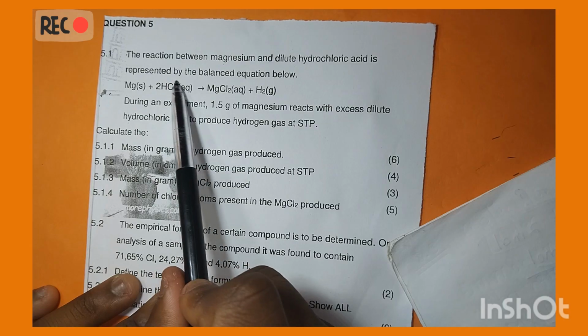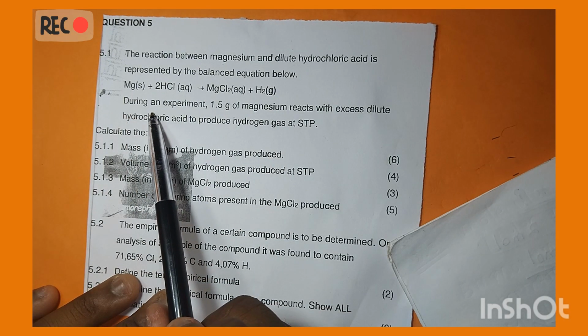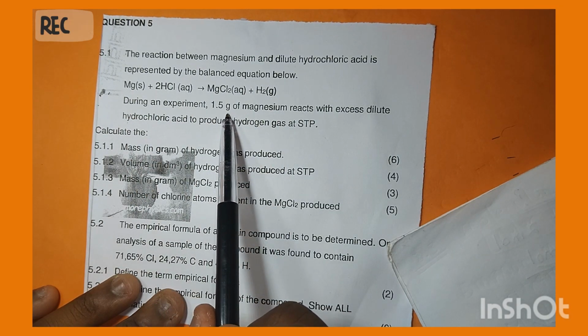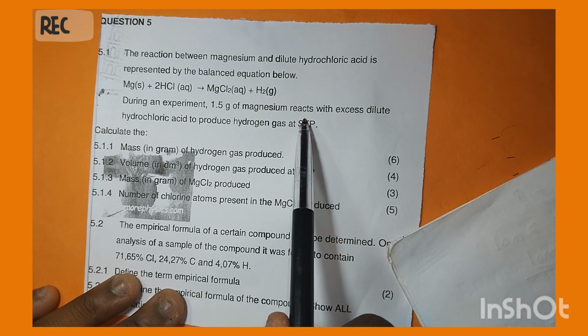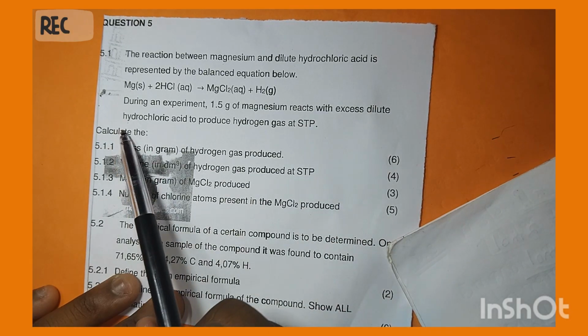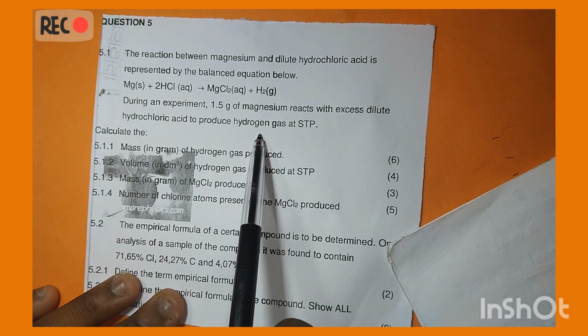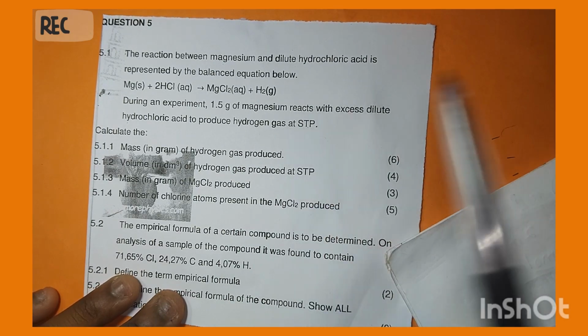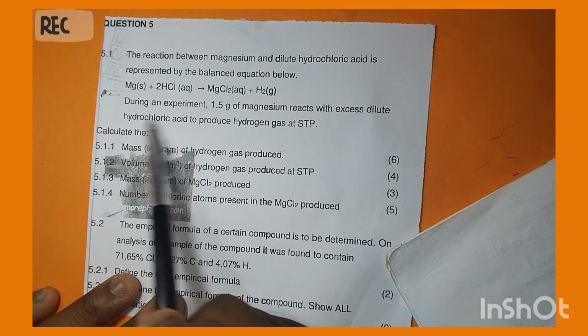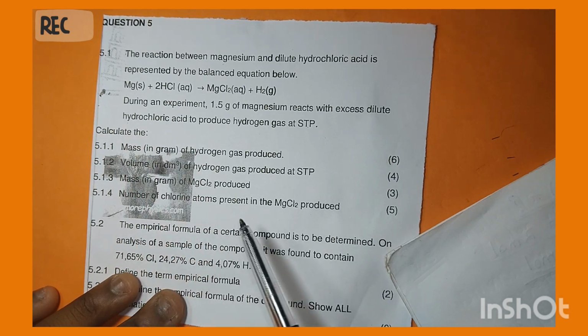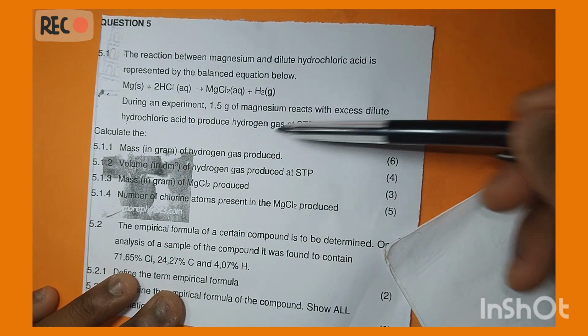During an experiment, 1.5 grams of magnesium reacts with excess dilute hydrochloric acid to produce hydrogen gas at STP. This word is hard to pronounce, but you can even read that statement.